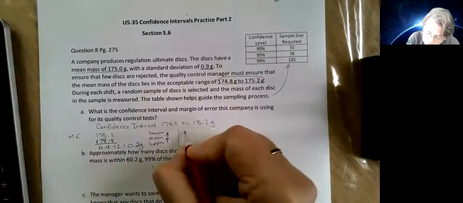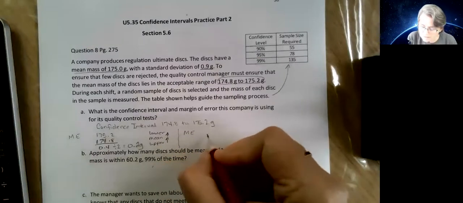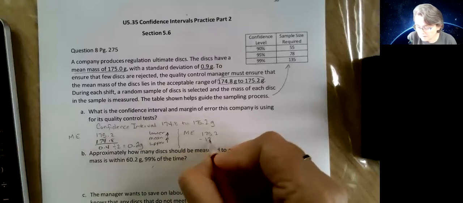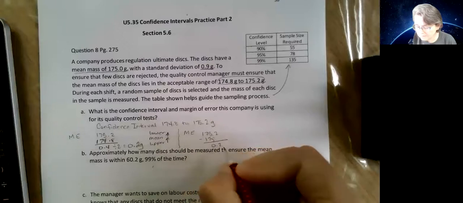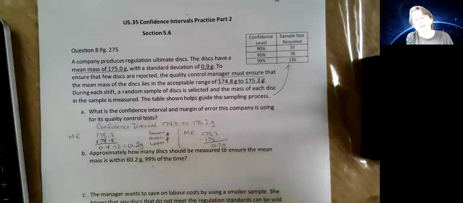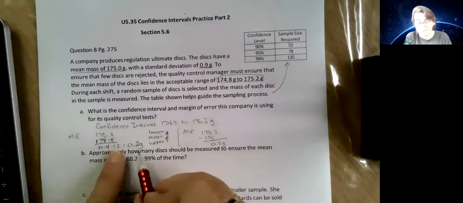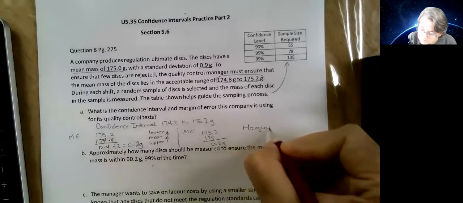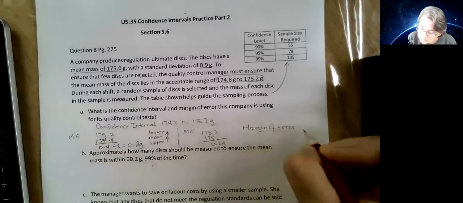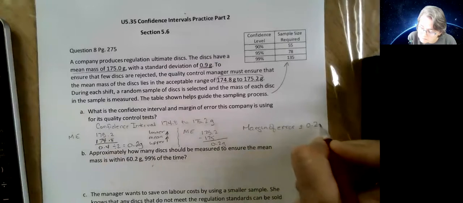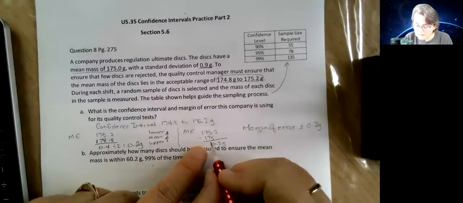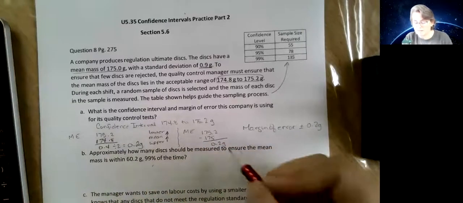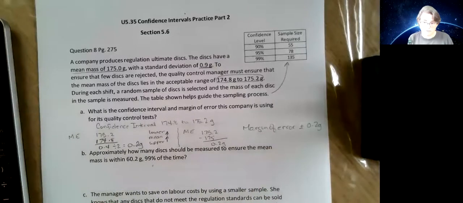Or option 2, margin of error. The book actually said you can go 175.2 minus 175 and you get 0.2. That's maybe a little bit easier, but my brain keeps working at this. So the margin of error is plus or minus 0.2 grams. You could even go 175 minus the lower value, and you also get 0.2. Either one of those ways will give you your margin of error.